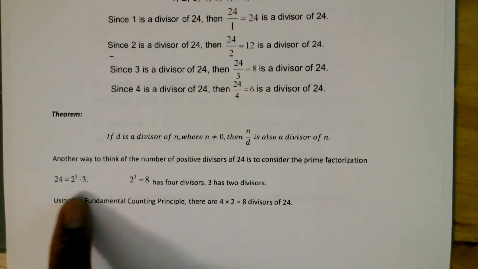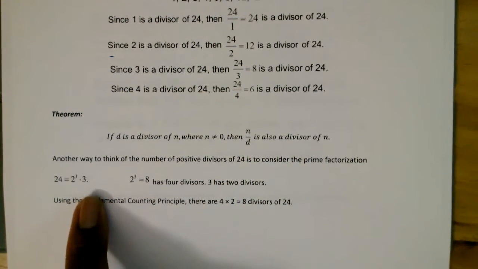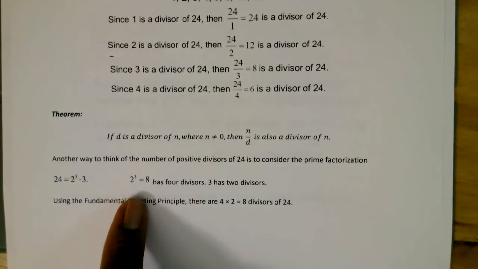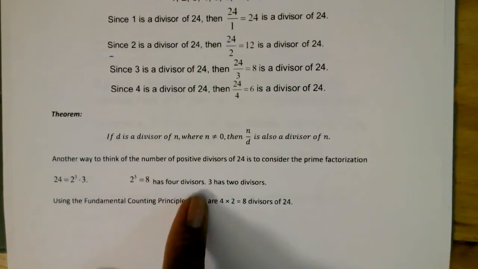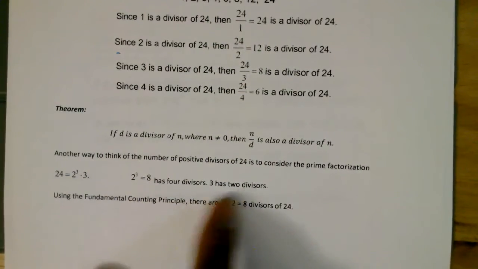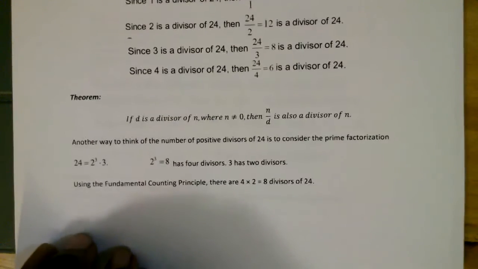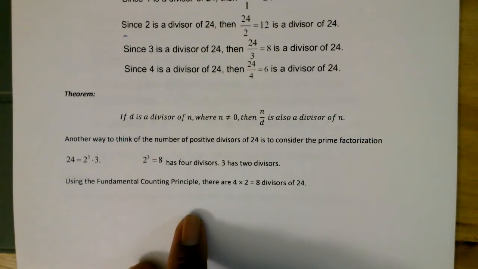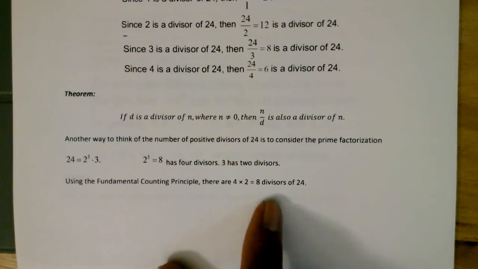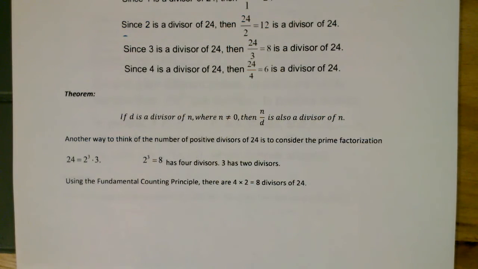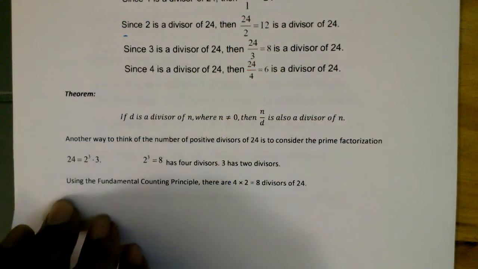You can start a factor tree if you like. And then 2 to the 3rd is equal to 8. It has 4 divisors, and the 3 has 2 divisors. And then using the fundamental counting principle, there are 4 times 2, which is 8 divisors of 24.